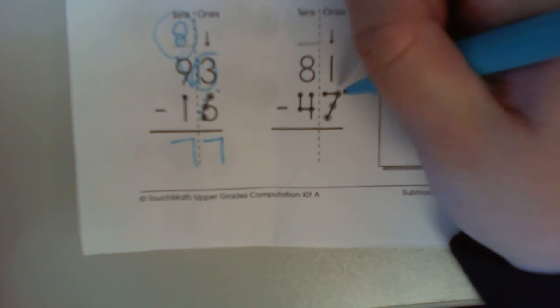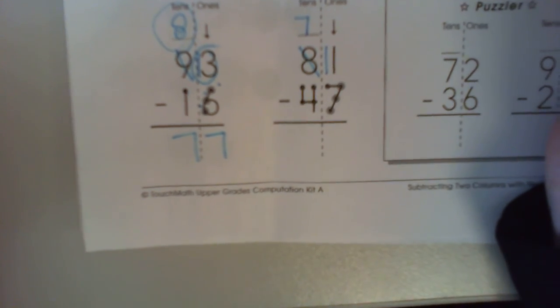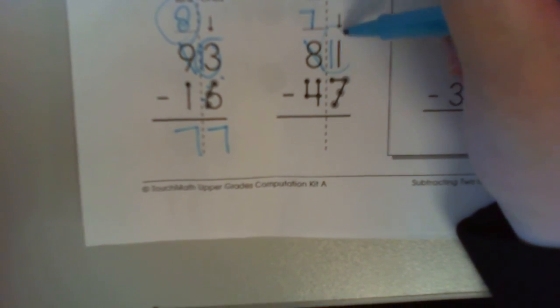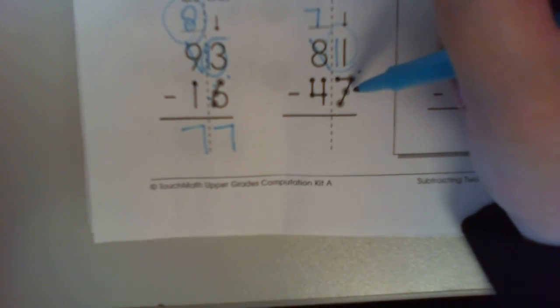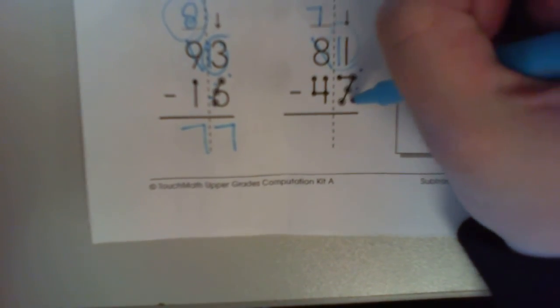And we will do one more. 81 minus 47. 7 is larger than 1, so we need to borrow. The 8 becomes a 7. 1 becomes 11, and now we can subtract. 11, 10, 9, 8, 7, 6, 5, 4. Then 7, 6, 5, 4, 3. We get 34.